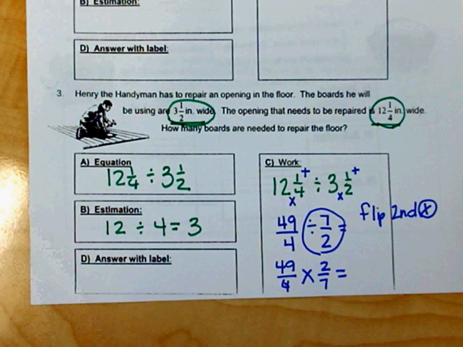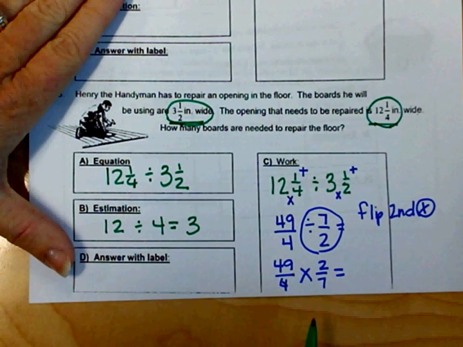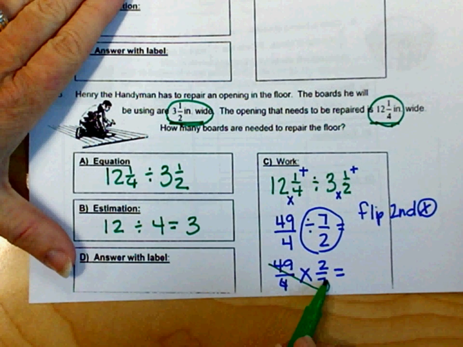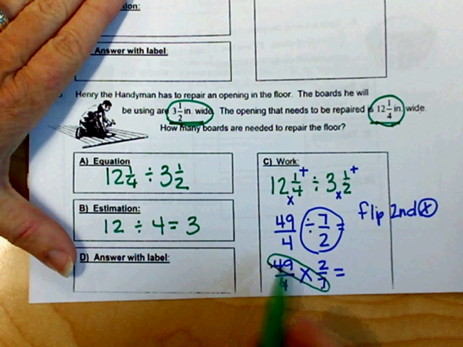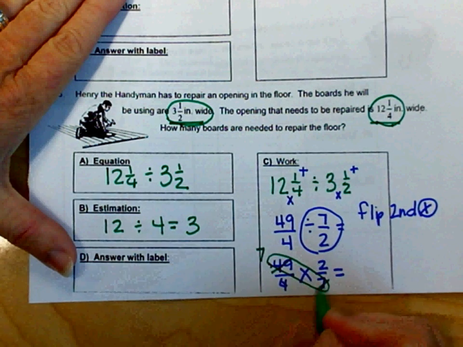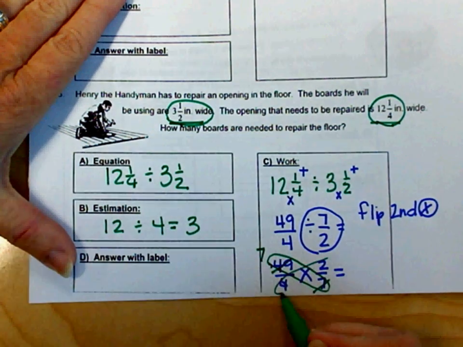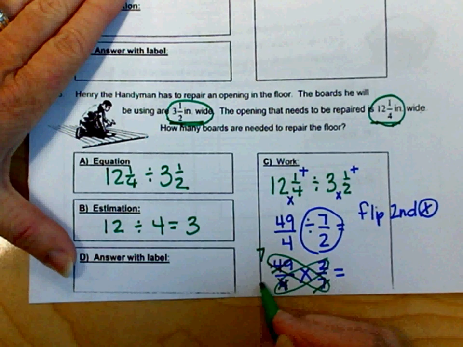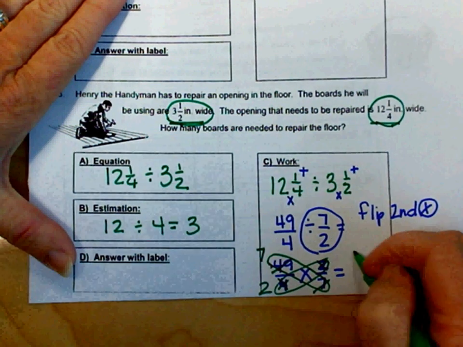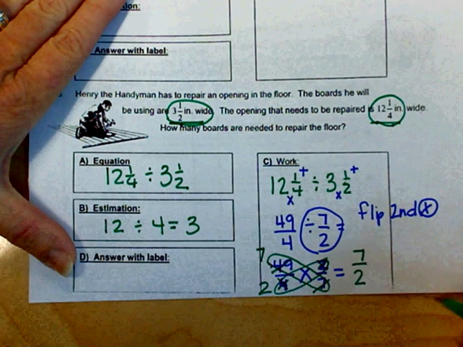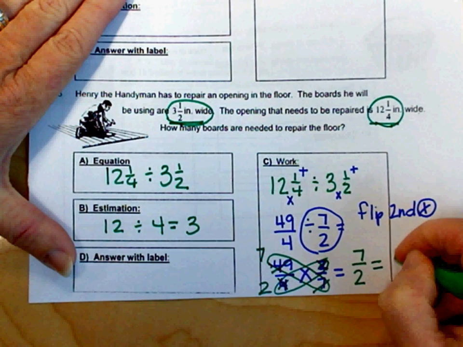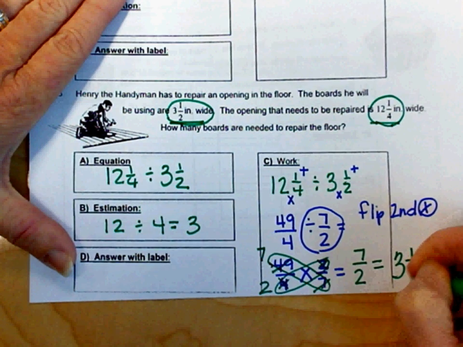But I notice that I might be able to do some reducing here, especially with these large numbers. 7 can go into 49 7 times. 2 can go into 4 2 times. So now I have a 7 on top and a 2 on the bottom. That is improper, and I can change it back to a mixed, which will be 3 1/2.